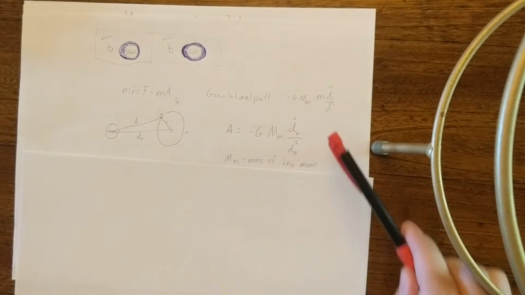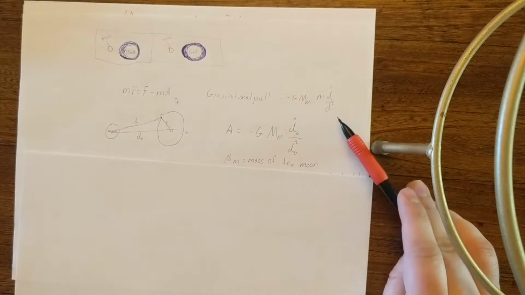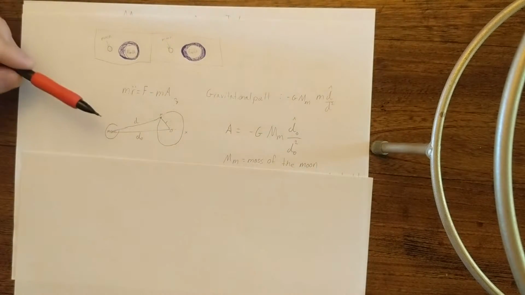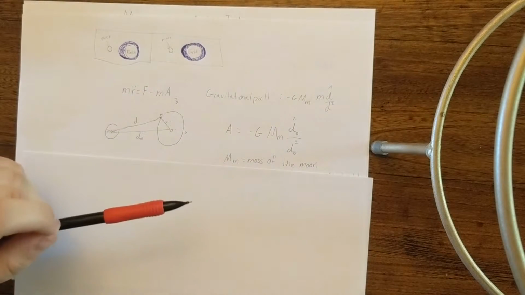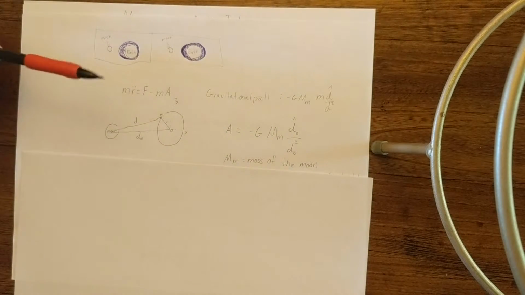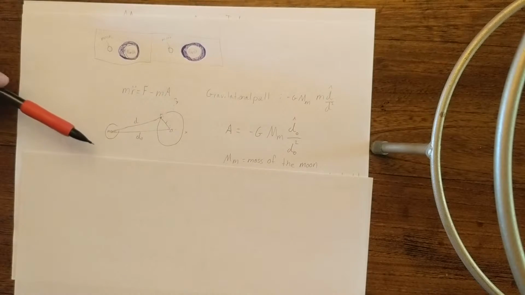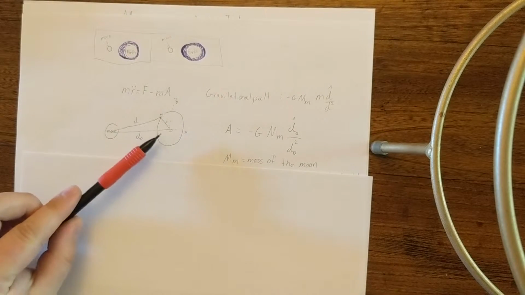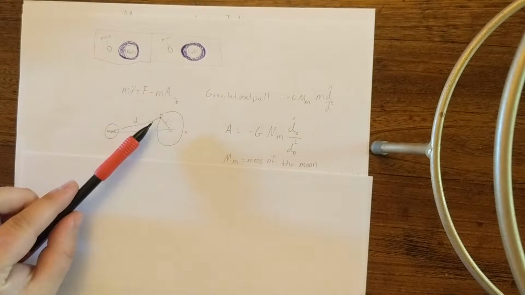And we have our gravitational pull over here, and it's very similar. As you can see, we have our G, and m sub m is just the mass of the Moon. Then we have our vectors from the Moon to the origin of the Earth. We have our x and y, and the line coming out to the edge of the Earth right there.